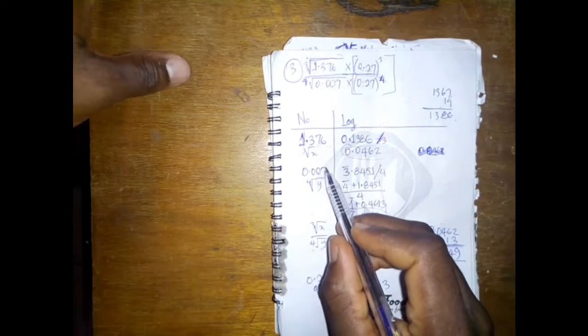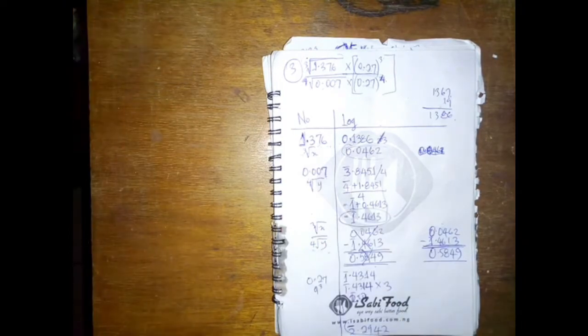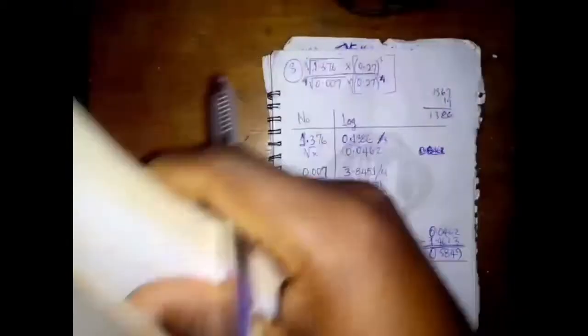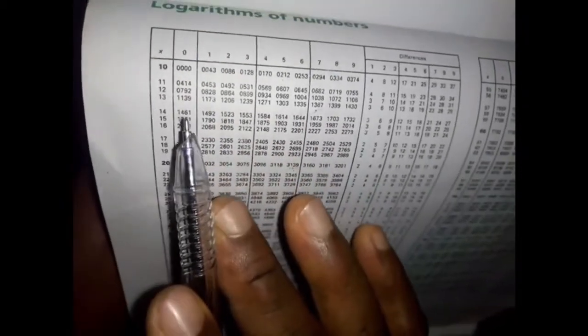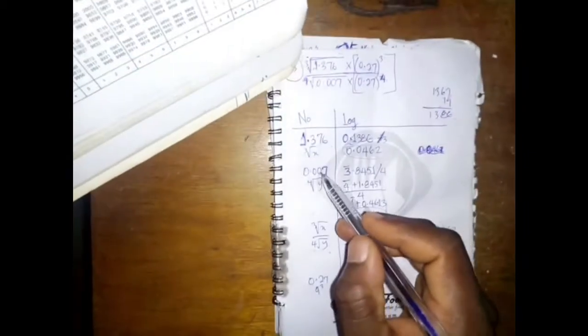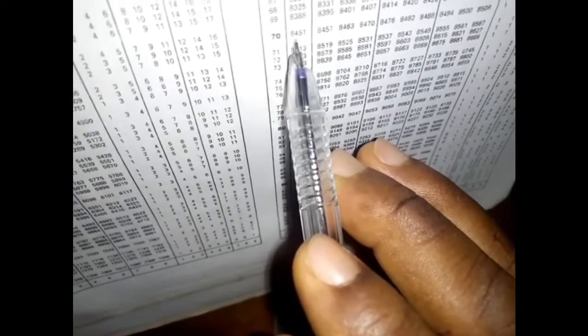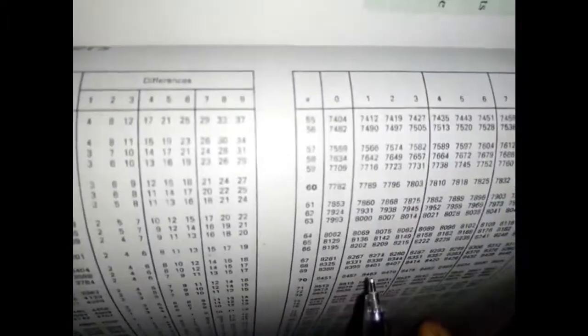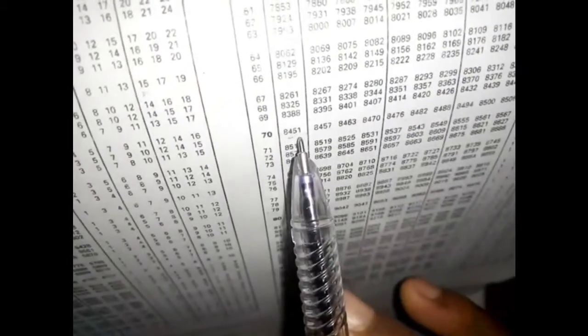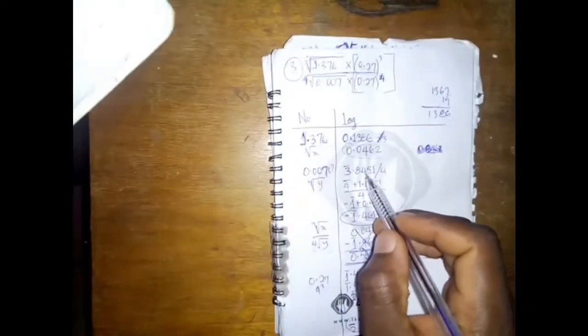When you check for the logarithm of 7, since from this table we don't have 7 here, you go to 70, because this number is the same thing as 0.0070. You understand? So you go to 70, and 70 under 0 is 8451. So you put your 8451.